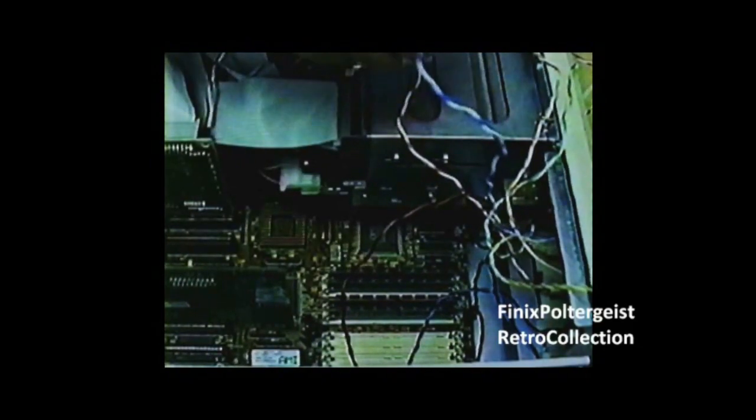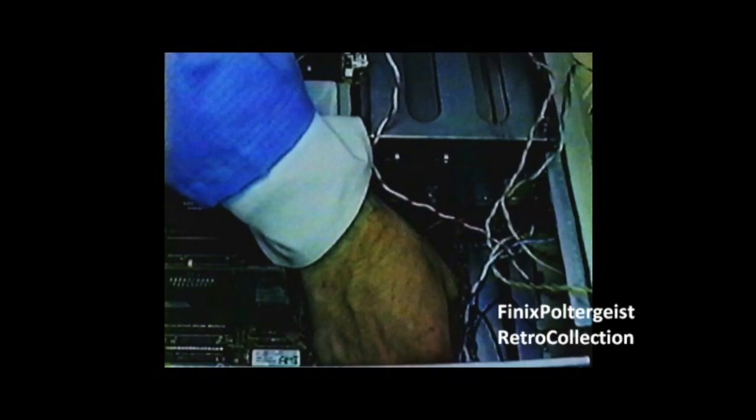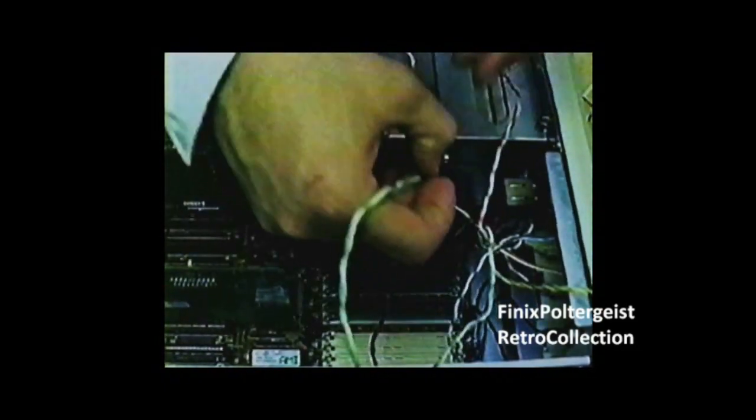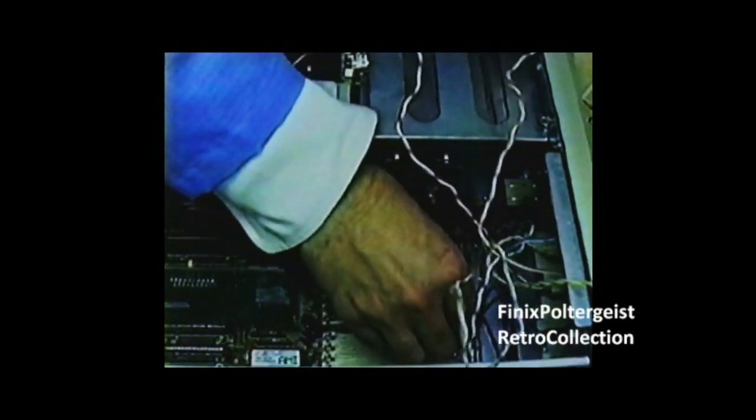The speaker is also connected to the motherboard at this time. In this instance, the speaker is already installed in the case. If your speaker is not installed, secure it to the case with the hardware provided.